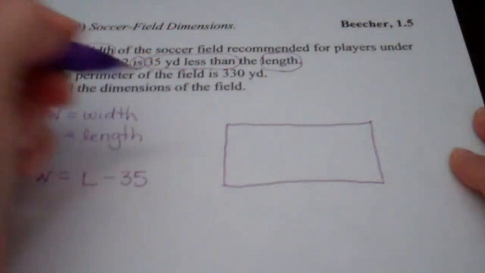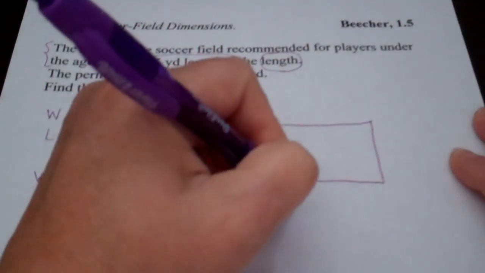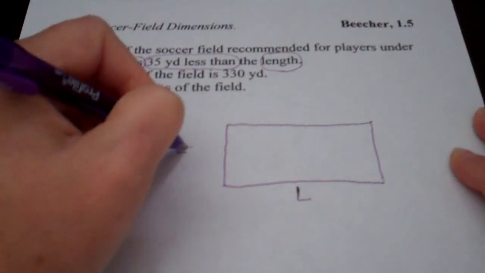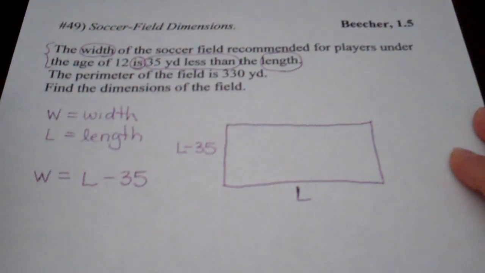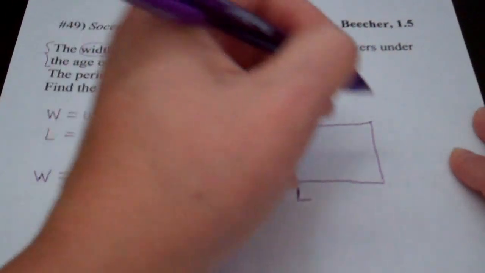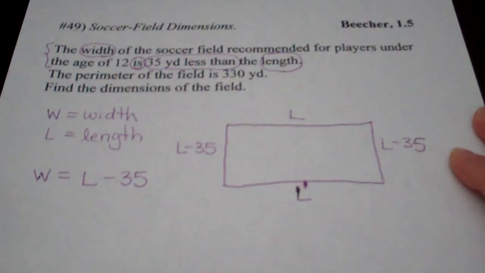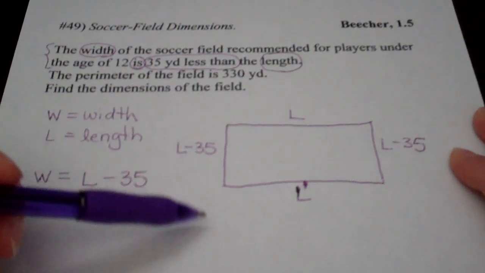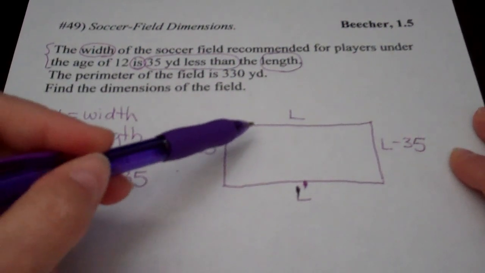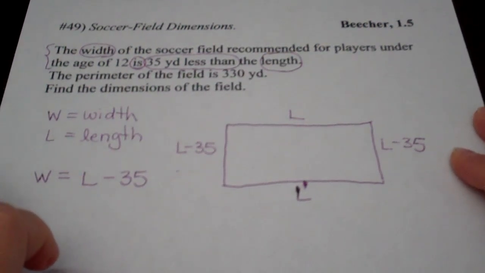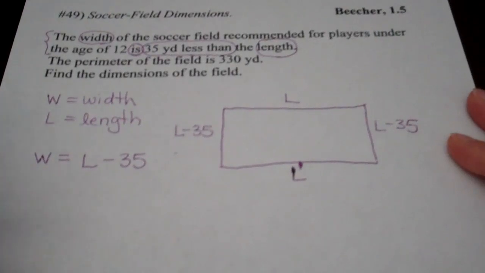So I'm going to use L for the length for this problem. And instead of using W for the width, I'm going to use L minus 35. Okay, and I'm going to put that on all four sides. The perimeter, oops, I smudged. The perimeter is the sum of all four sides. And I know the perimeter is 330 yards. So I can add all of those things up.